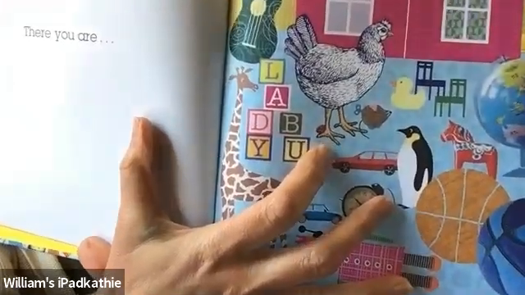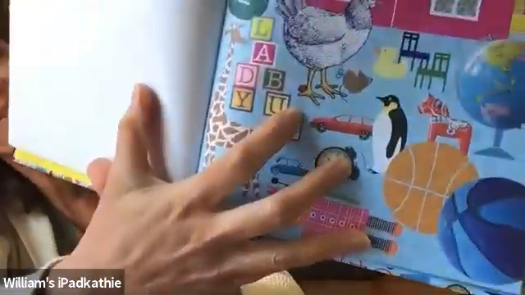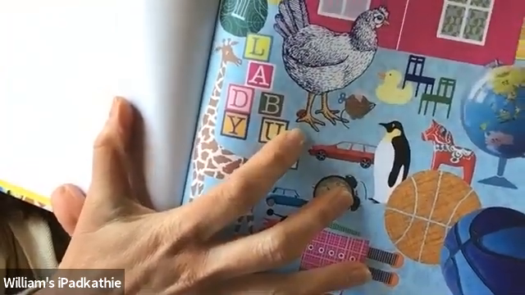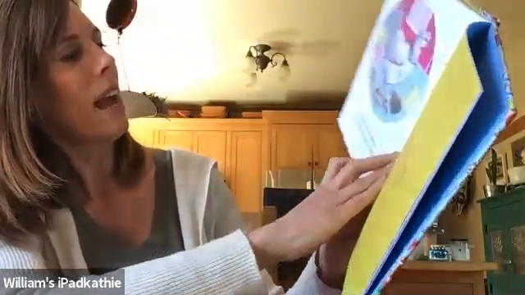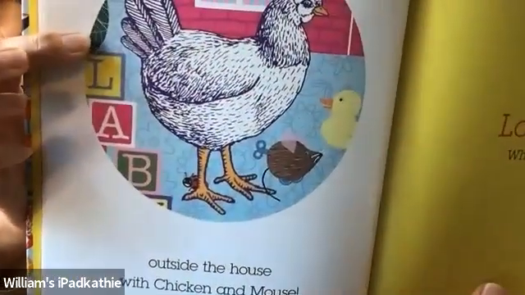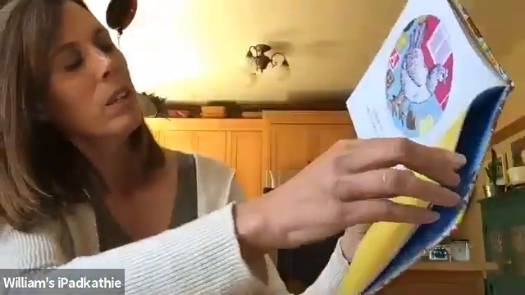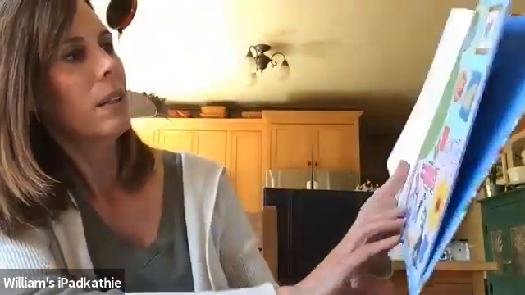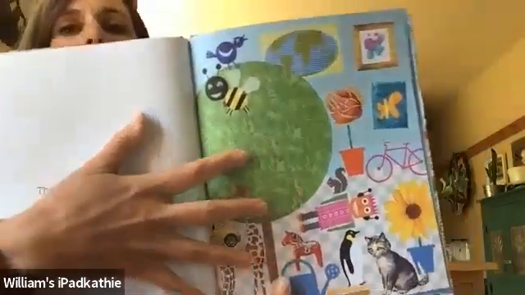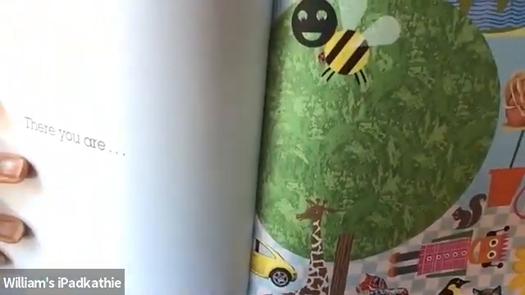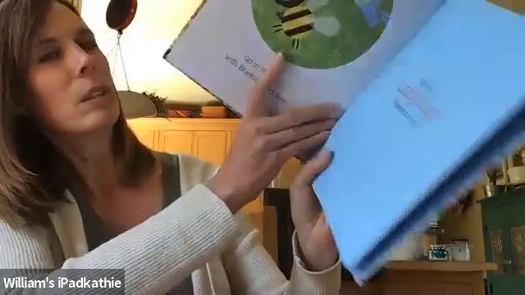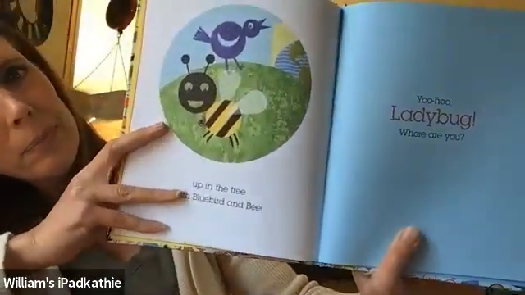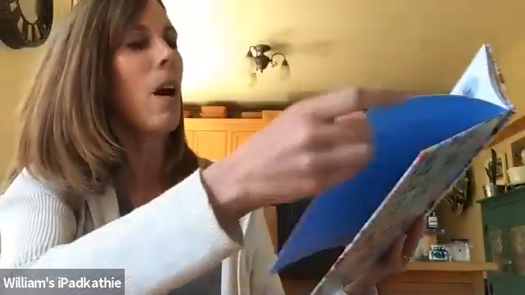There you are. Oh, this is a tricky one. Look by the chicken, or I think, is that a hen or a rooster? Well, I'll say it's a hen. Look by the hen's foot. Outside the house with the chicken and the mouse. Yoo-hoo, ladybug, where are you? There you are. Oh, look up by that bumblebee. Up in the tree with the bluebird and the bee. You see it there? Yoo-hoo, ladybug, where are you?